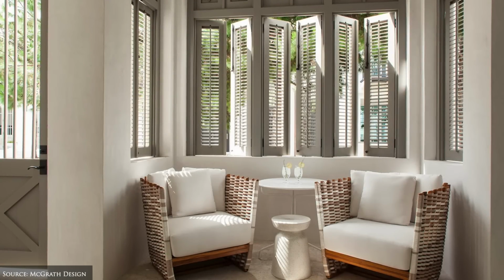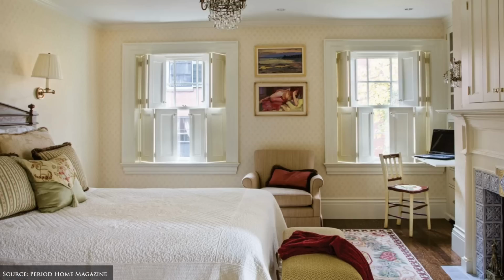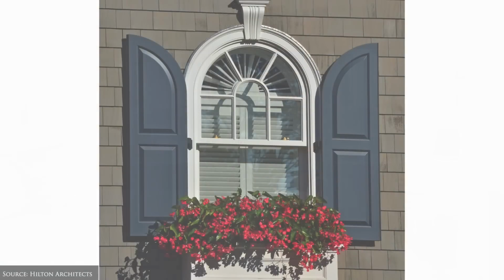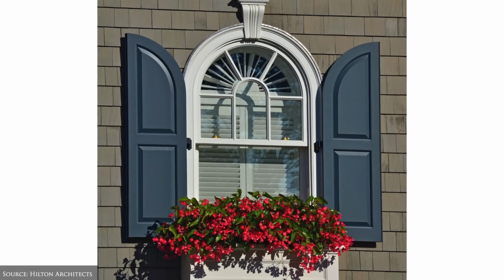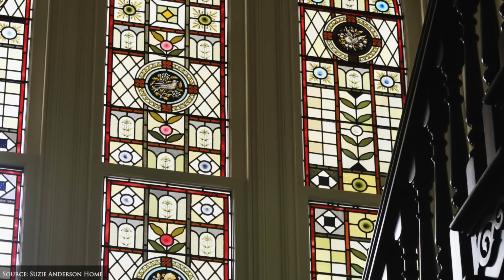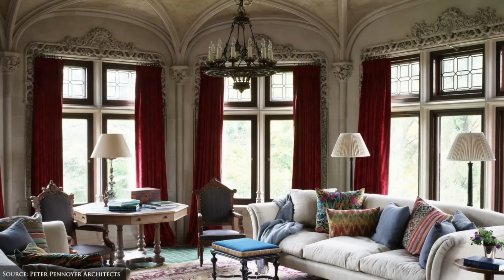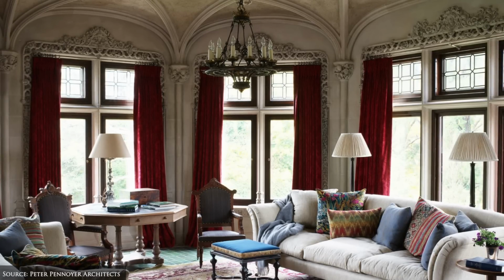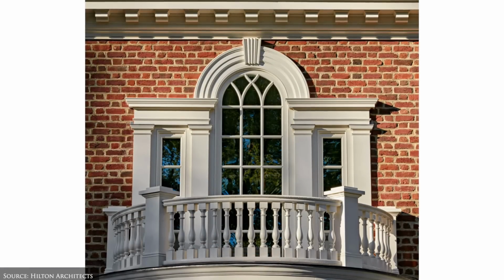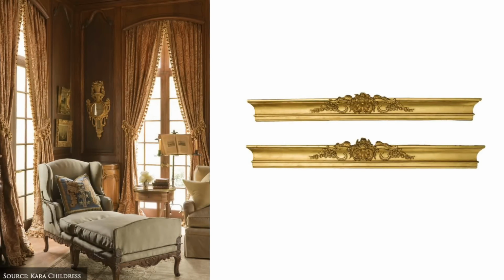Classic decorative accents include painted interior or exterior shutters, stained glass windows, embellishments such as capitals, and old curtain pelmets.